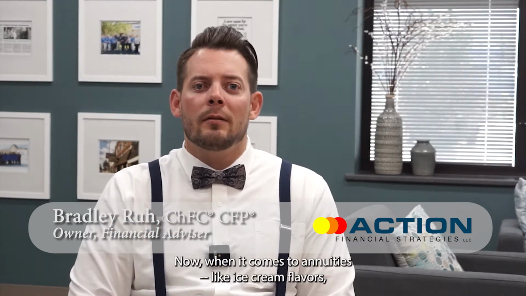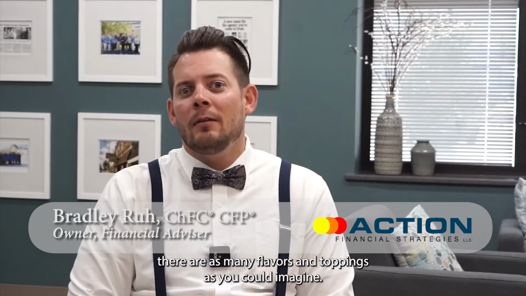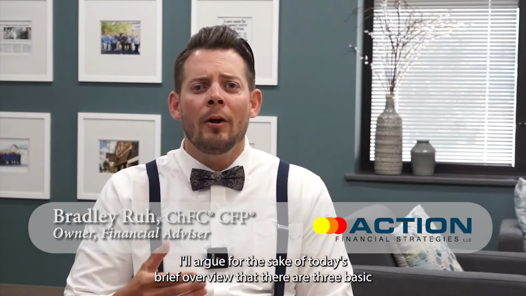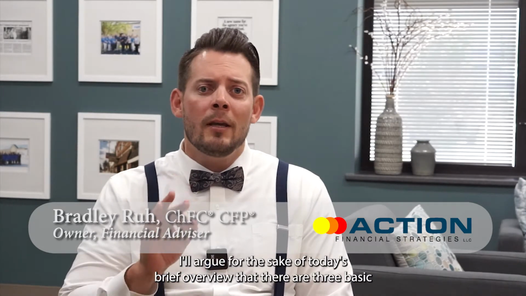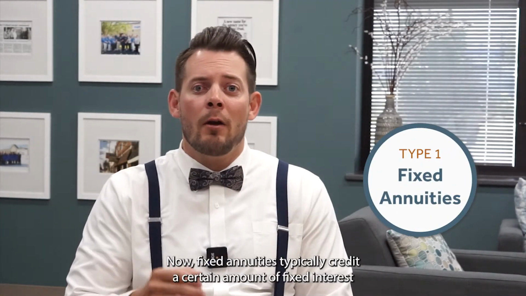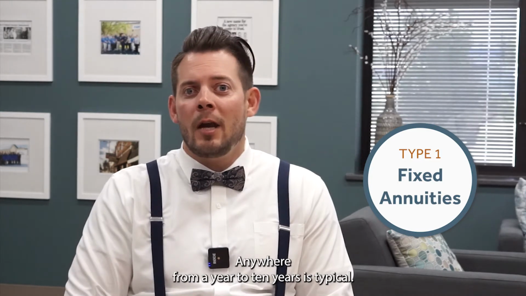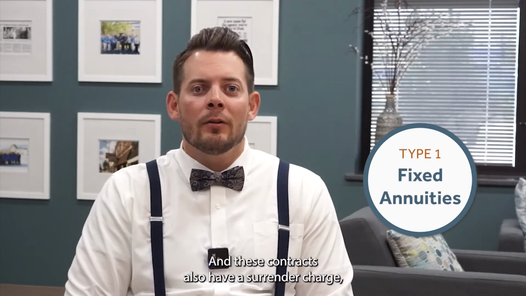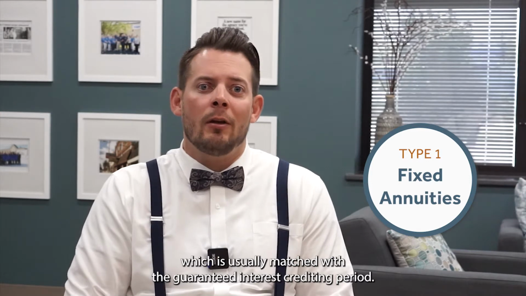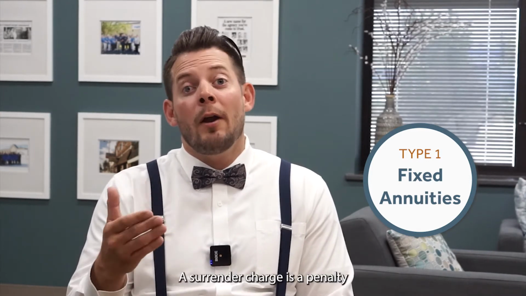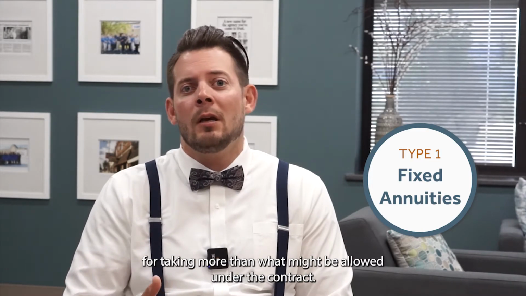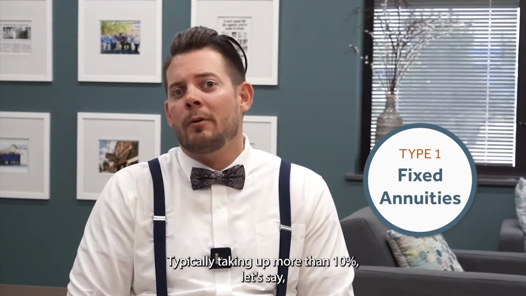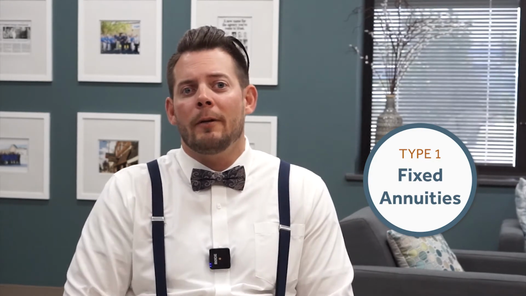Now, when it comes to annuities, like ice cream flavors, there are as many flavors and toppings as you could imagine. I'll argue, for the sake of today's brief overview, that there are three basic groups of annuities: fixed annuities, variable annuities, and income annuities. Now, fixed annuities typically credit a certain amount of fixed interest for a period, anywhere from a year to 10 years is typical. Now, this crediting period is selected at the time of purchasing the contract, and these contracts also have a surrender charge, which is usually matched with the guaranteed interest crediting period. A surrender charge is a penalty for taking more than what might be allowed under the contract, typically taking more than 10%, let's say, in any year during the contract period.